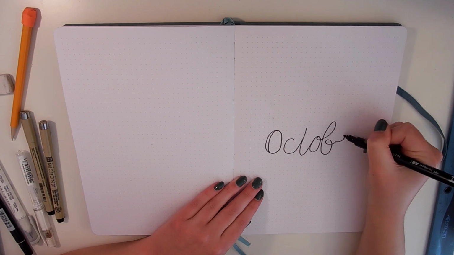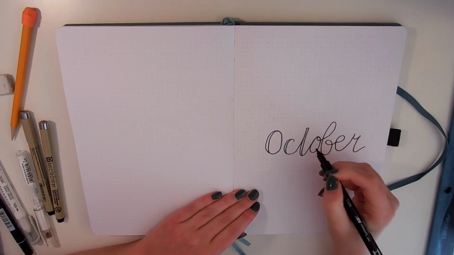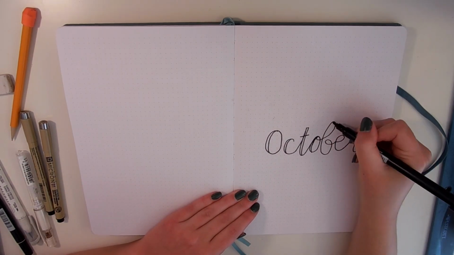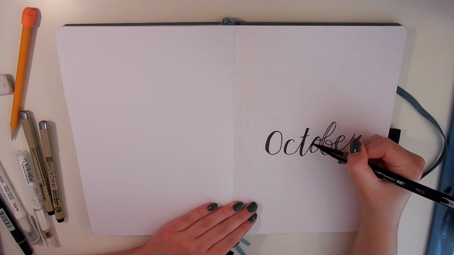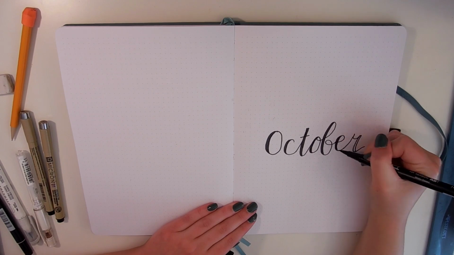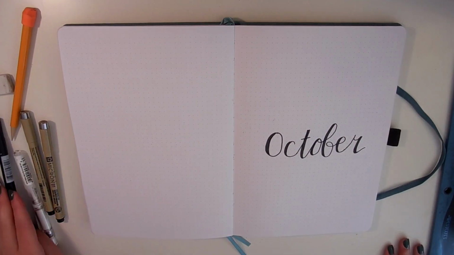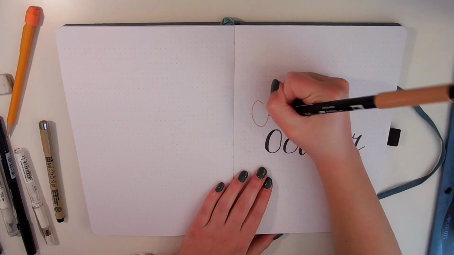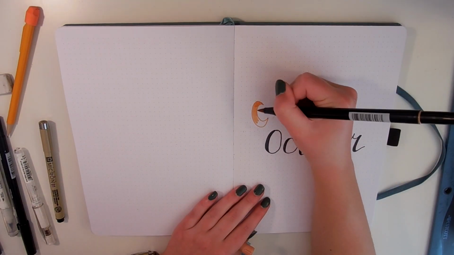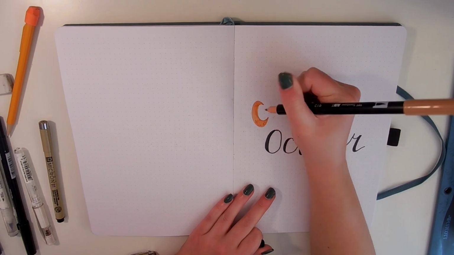So I decided to do a spooky time theme appropriate for October. I kind of based it off of some washi tape that I have. So I use black and gray kind of throughout the whole spread, and then I also use some peachy colors and some pink colors throughout the spread as well, and I'm doing moons and pumpkins, kind of similar to the washi tape that I use throughout these spreads.